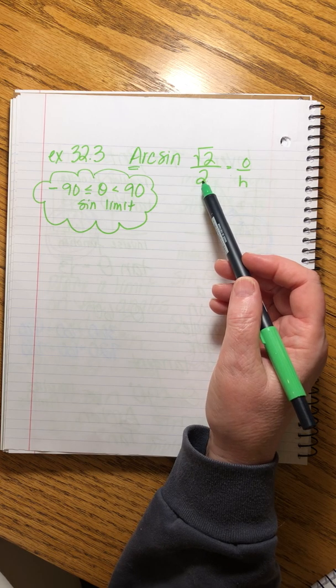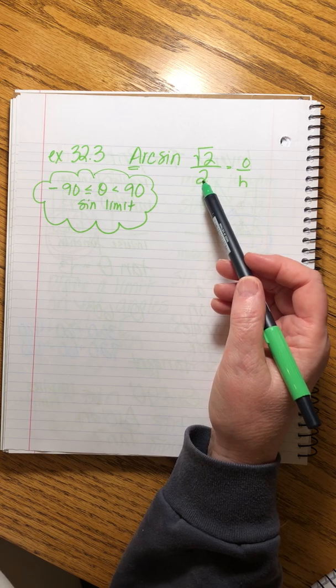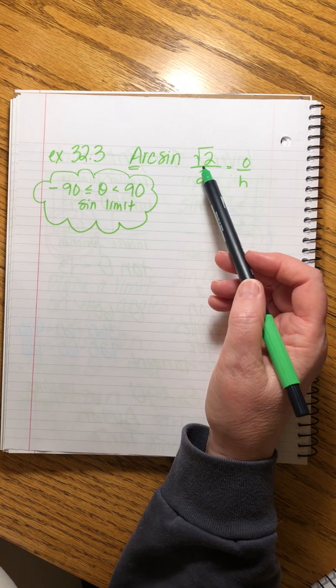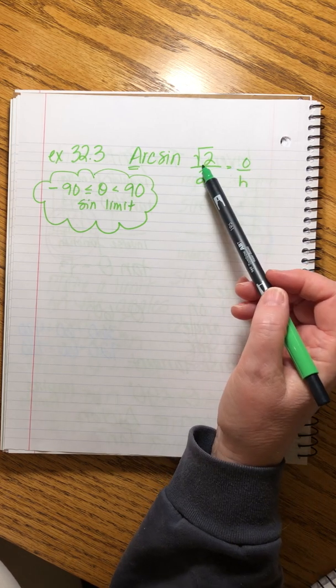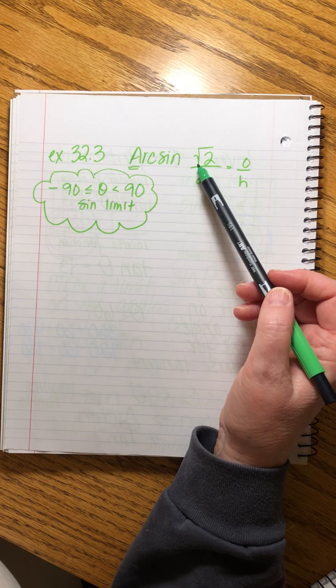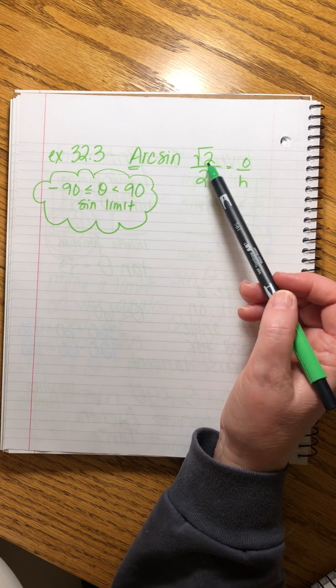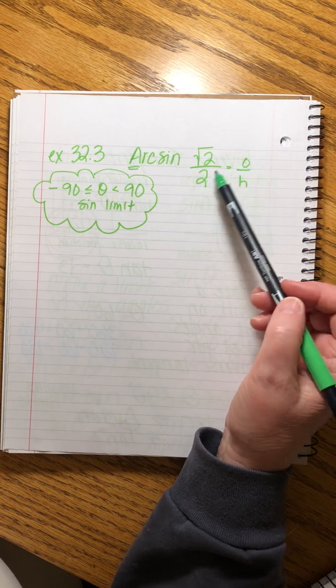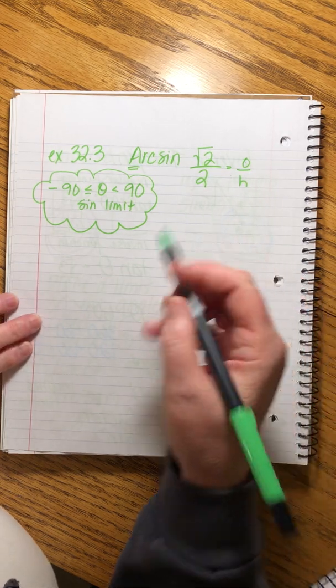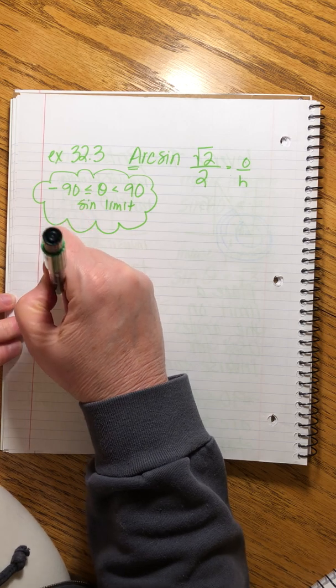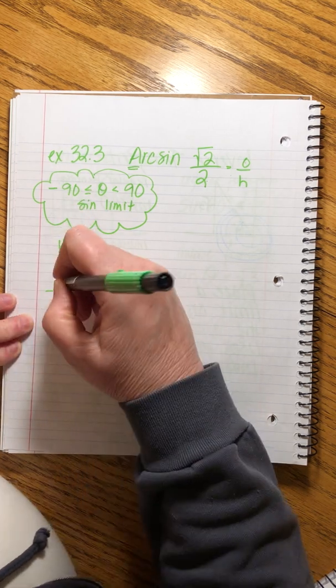Now, here's a fun thing. We can be pretty sure that we know for sure, we don't need our calculators for these, it's going to be either the 30, 60, 90 triangle or the 45, 45, 90 triangle. Now, I see square root of 2 and I go, okay, well that must be the 45, 45, 90 triangle, but I'm a little confused because this doesn't look like the opposite side or the hypotenuse. Let's draw the 45, 45, 90 triangle and see if we can figure it out.